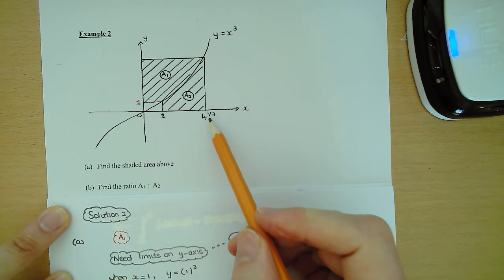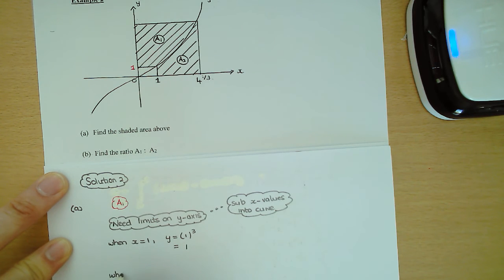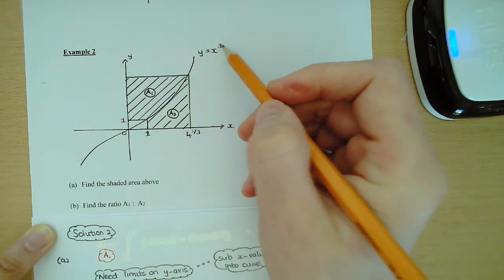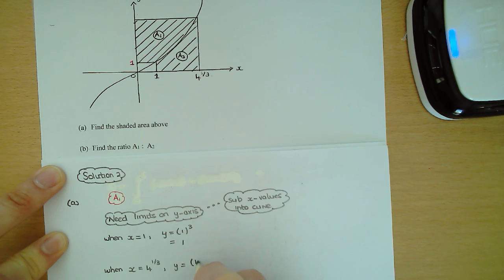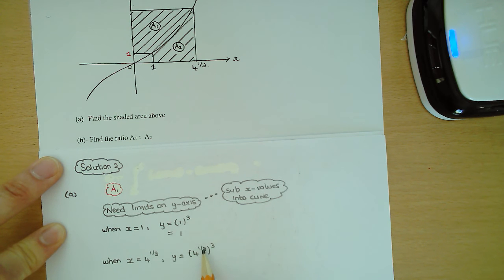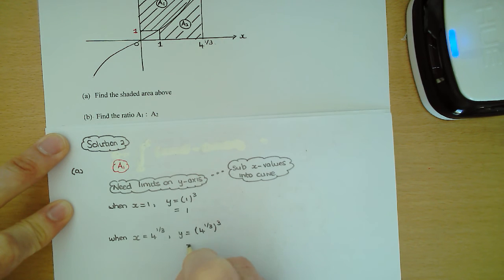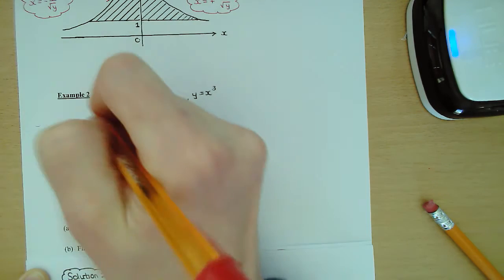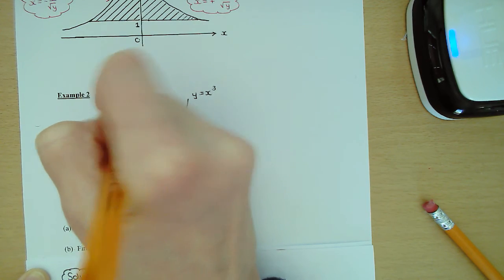We're now going to chuck in 4 to the power 1/3 into the curve. So when x equals 4 to the power of 1/3, y is going to equal 4 to the power of 1/3 all cubed. So we're using indices rules here. You're multiplying an inner power and an outer power, so that's just going to give you 4 to the power of 1, which is just going to give you 4. So we've now worked out the other limit. So the other limit here is just 4.